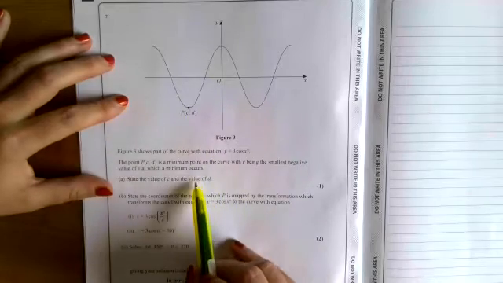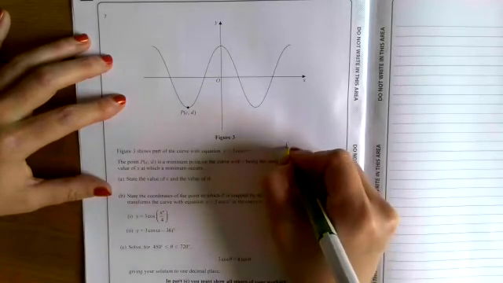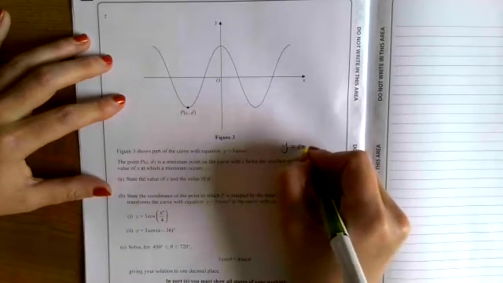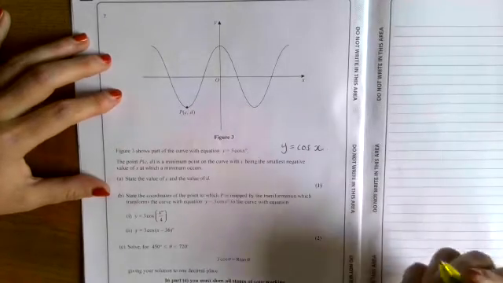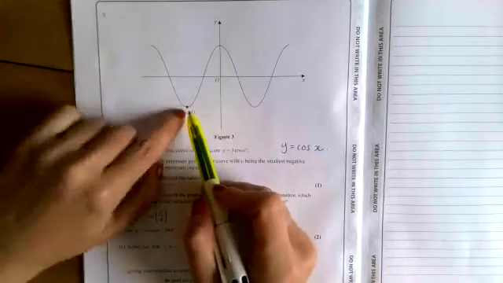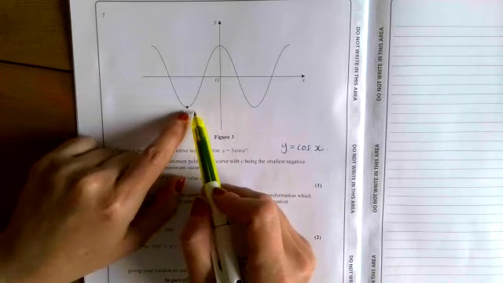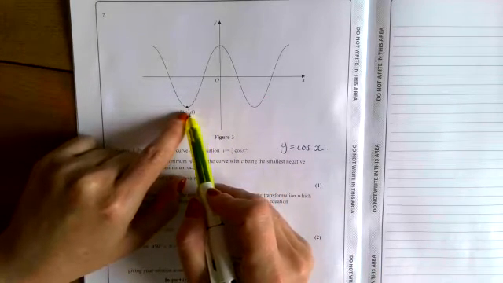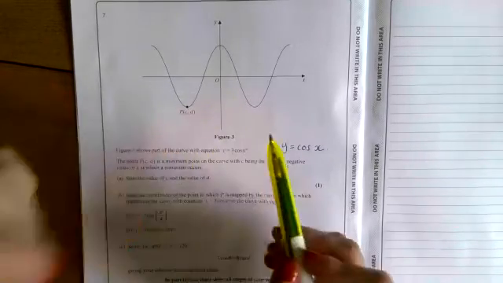So if we think about the graph of y equals cos of x, so without the 3 transforming it, this would be the point negative 180, negative 1.